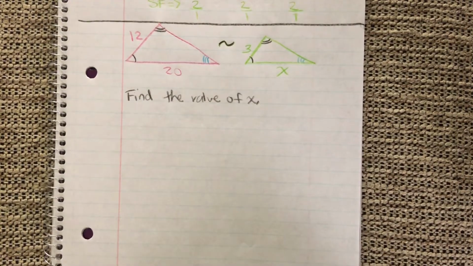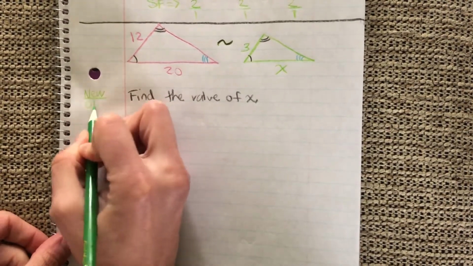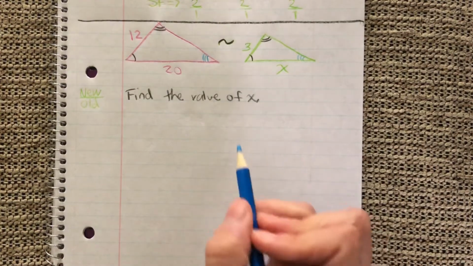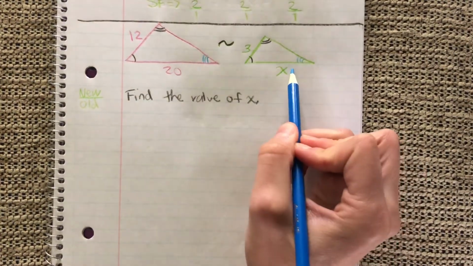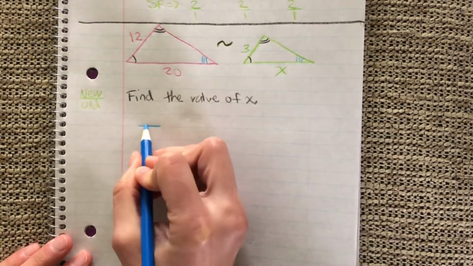So we are going to use the same new to old ratio, new over old, to figure out our missing value. So if I'm taking a look at my green and my pink triangles, my new triangle is actually this green one. So I'm going to set up a proportion.